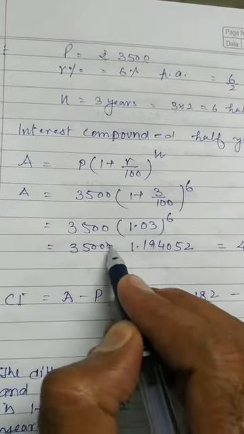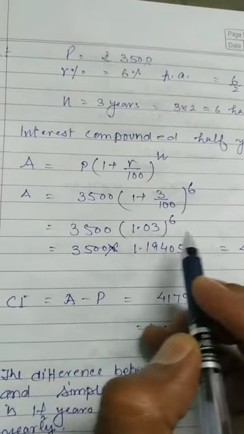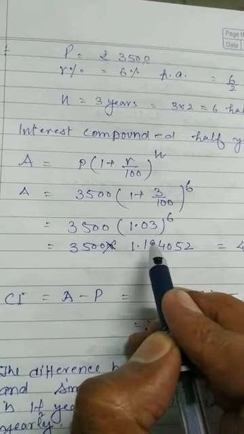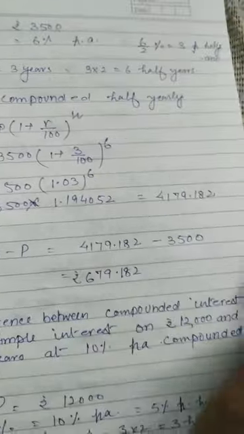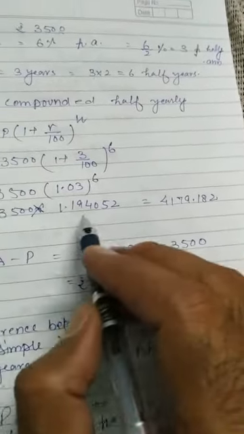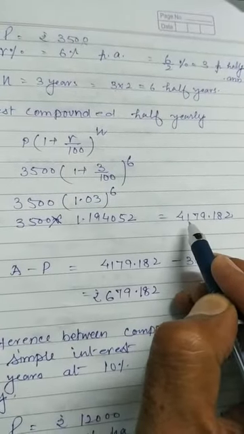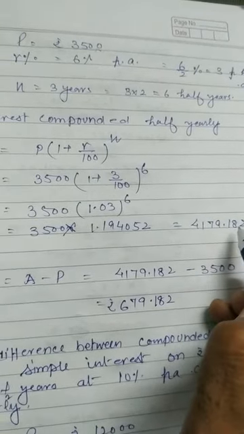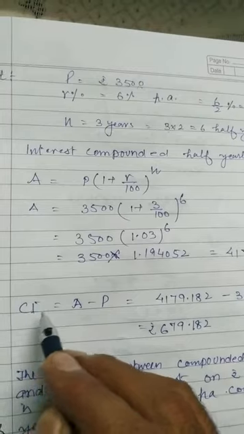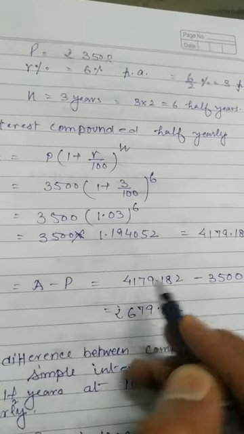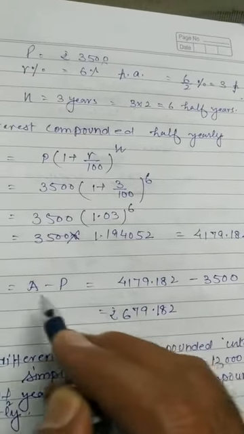And this one, 3,500 multiplied by 1.194052. This one we have. And we have multiplied this one, that is 4,179.82. Now we have to find out compound interest. Compound interest equal to A minus P, equal to amount minus principal.